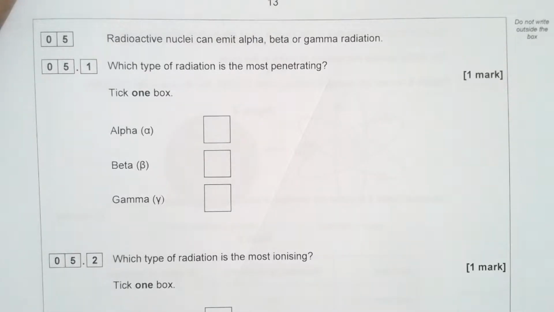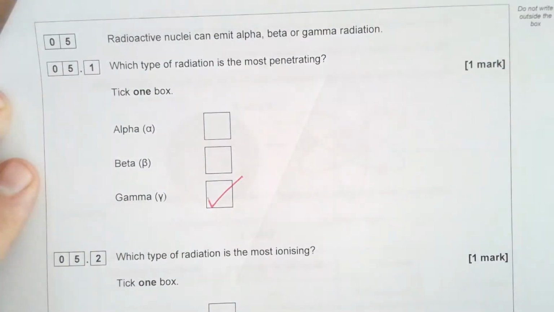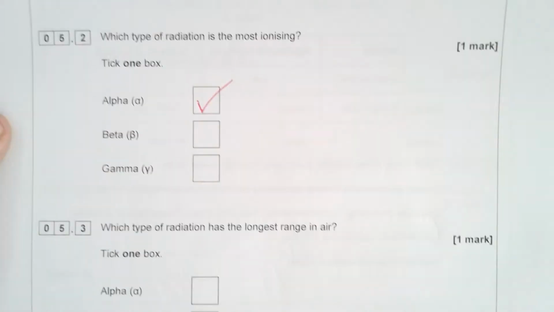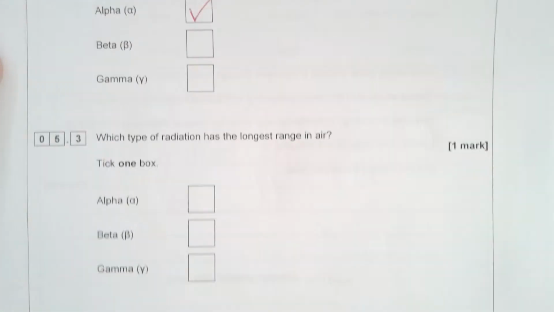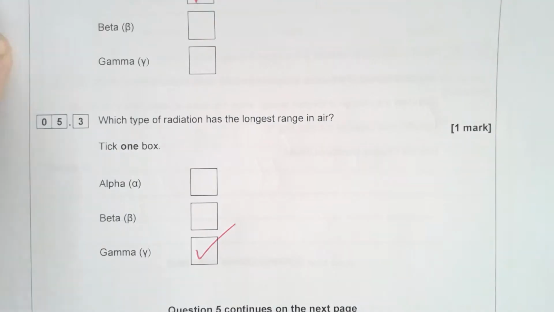Question number 5 looks at radioactive nuclei, and the first thing it asks us for is the type of radiation that is the most penetrating, so which can go through the most material, and that is gamma radiation. The most ionizing is alpha, and it has the biggest mass, biggest charge. It's very good at removing electrons from atoms. Which type of radiation has the longest range in air? So you're looking at gamma, which is in the order of kilometers.